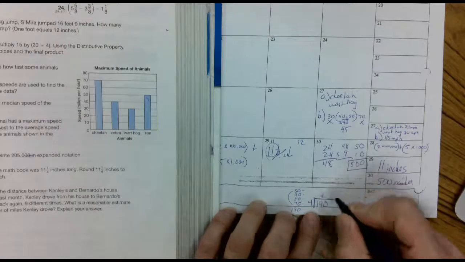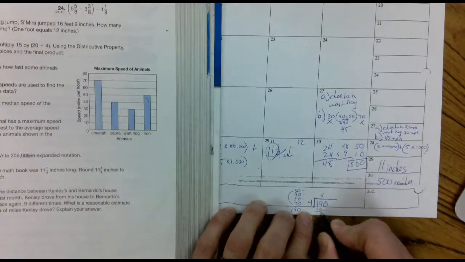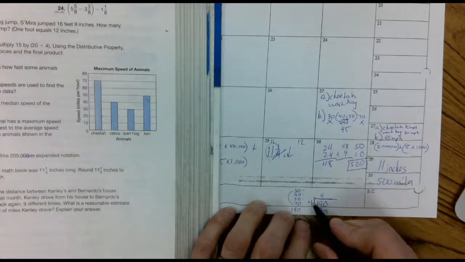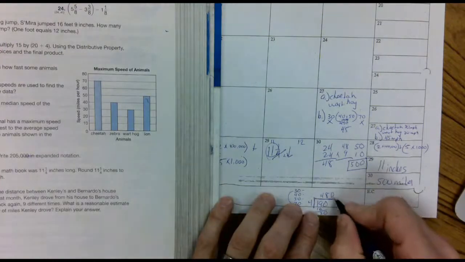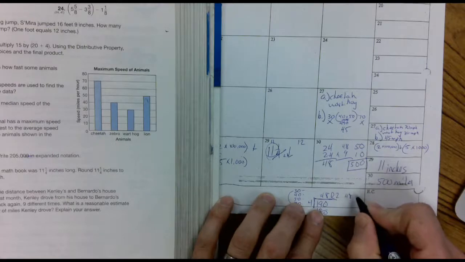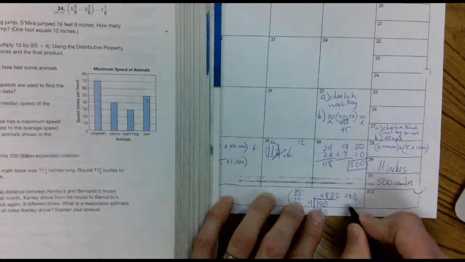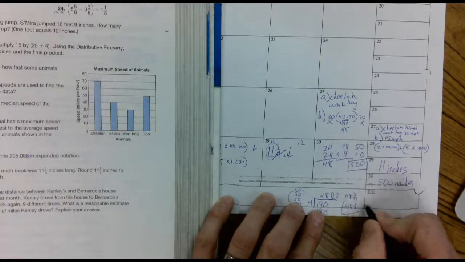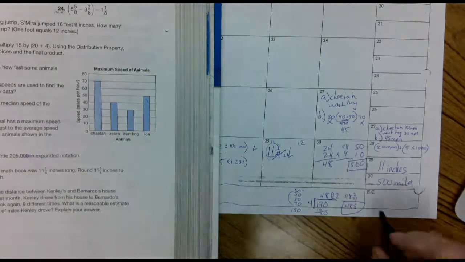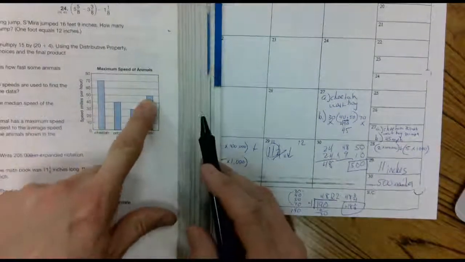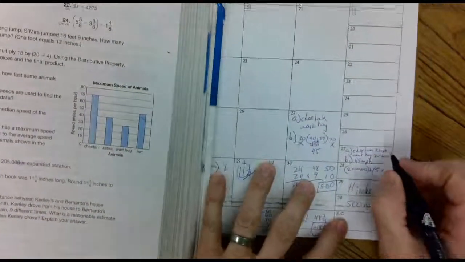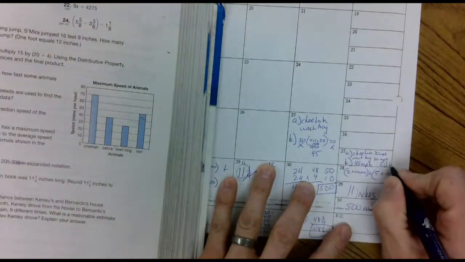4 goes into 9 twice. 4 times 2 is 8. Bring down the 0. 4 goes into 30 8 times... 48 remainder 2, or 48 and 2/4, or 48 and a half miles per hour. Now the question asks, which one's closest to 48? 40 or 50? 50. And so the answer C would be lion.